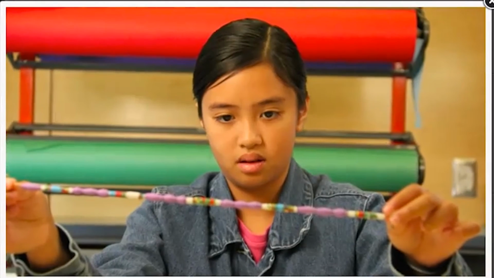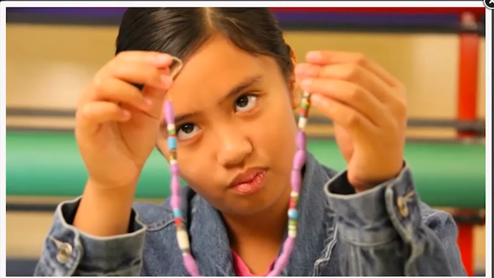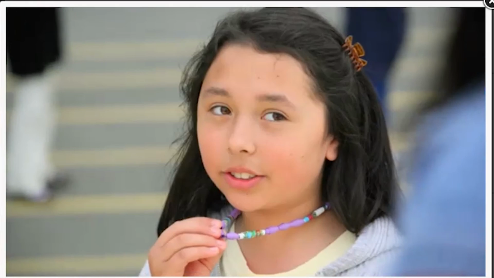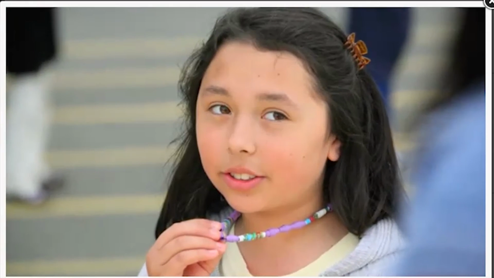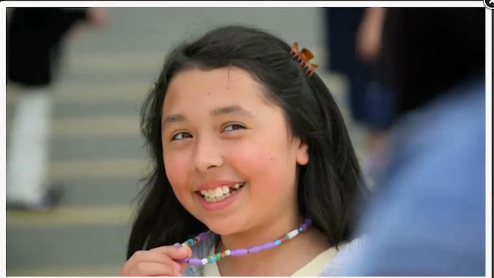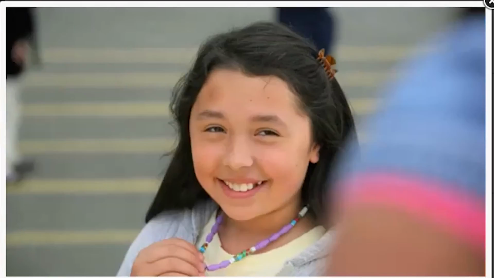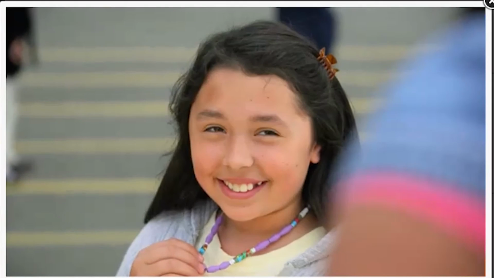Then, I had to tell Maria. Yikes. It really bummed her out that I wrecked the necklace, but she understood it was an accident. It all worked out. Maria forgave me. She loved the new necklace and wanted to know how I did it. Now we're making them together. Now that's a great friend.